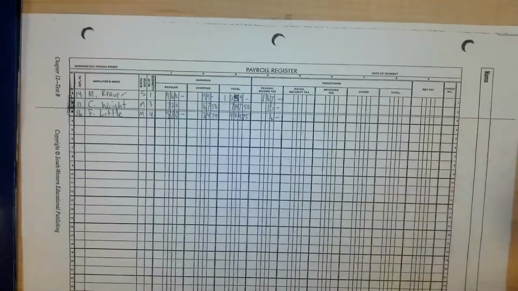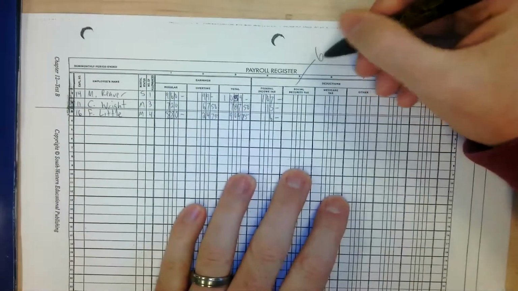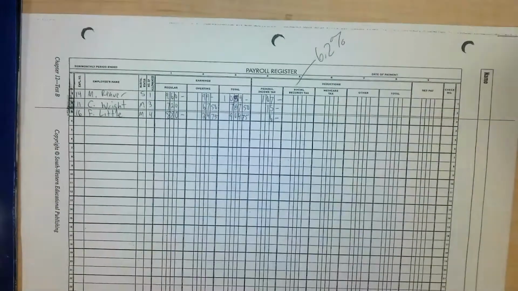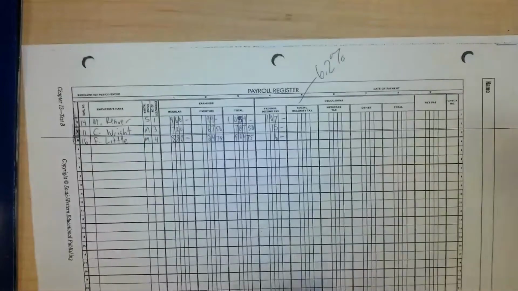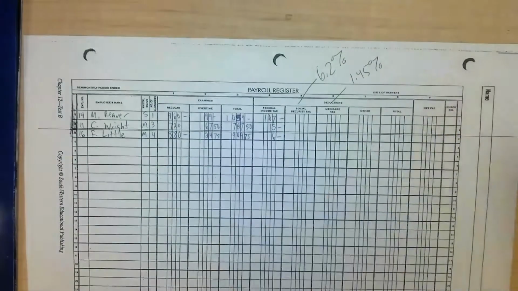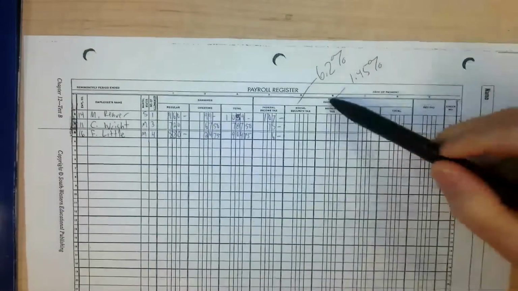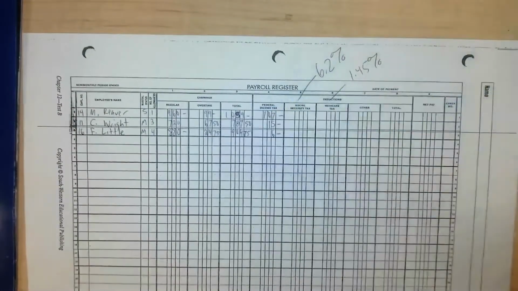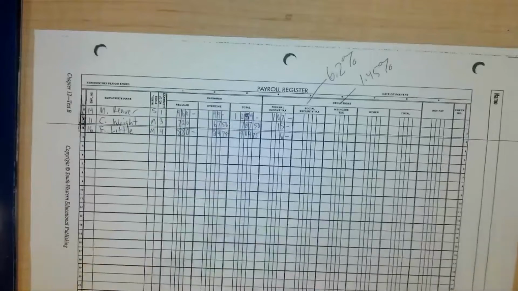Social Security tax, what do you use? 6.2%. What about Medicare? 1.45. And we take this from the total earnings.